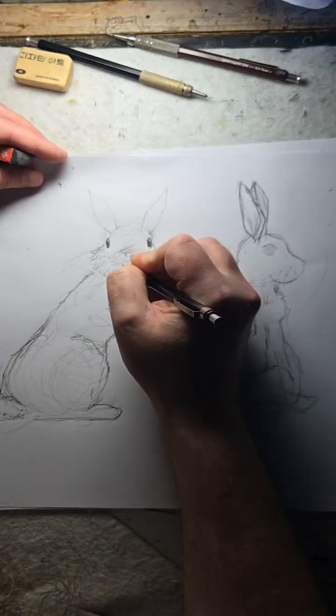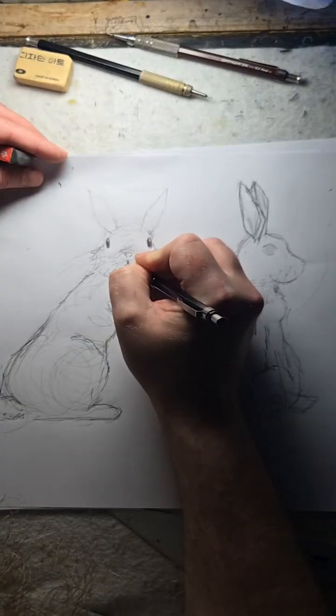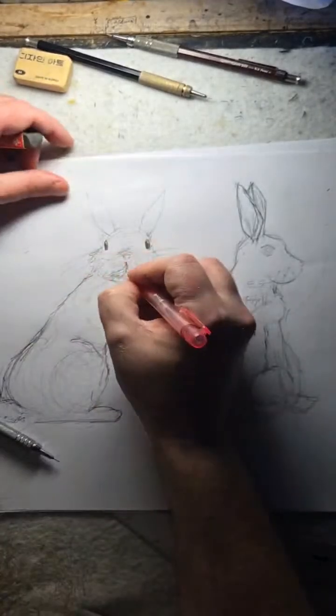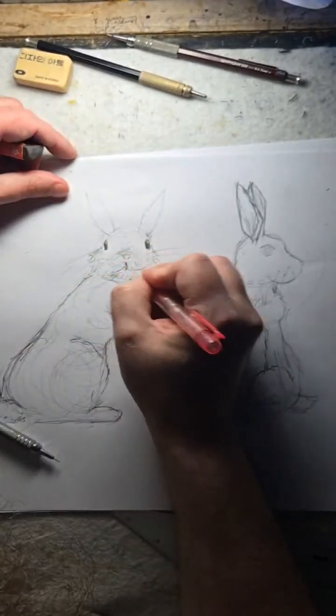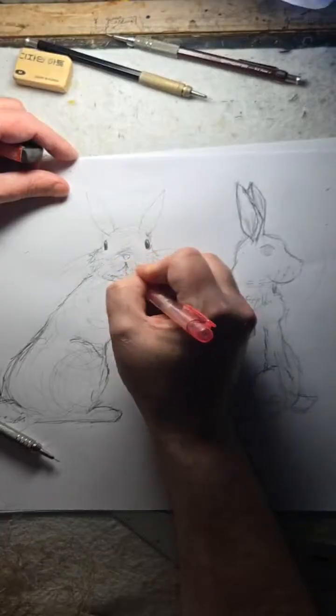All right, I like that much better. Let's do one last adjustment, bring the snout up, make that neck. Ah, yeah, there's a rabbit.